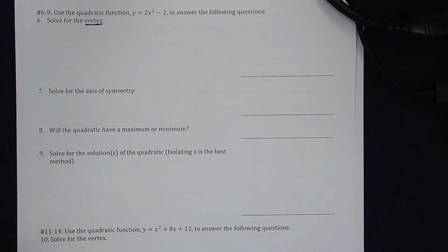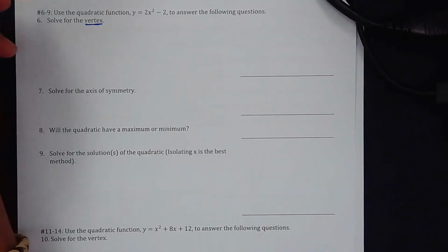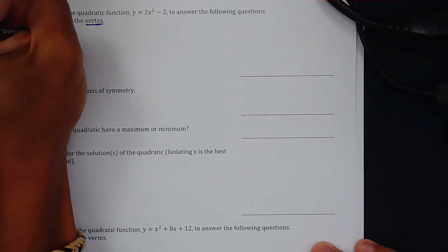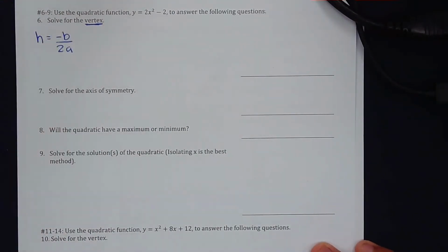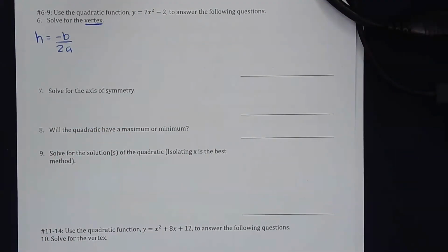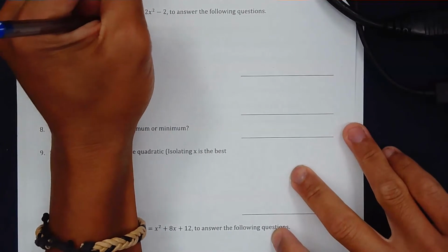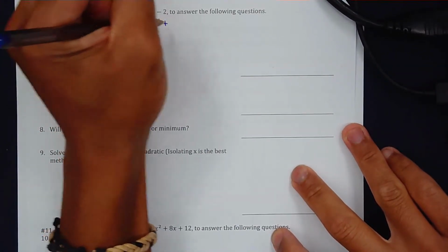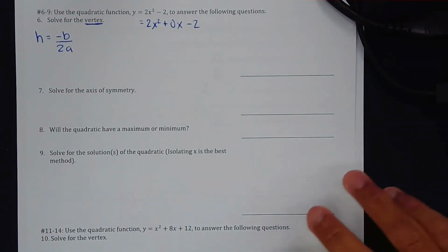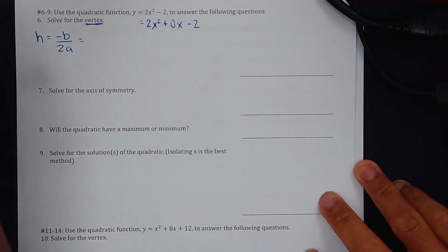I feel like the first way is always the easiest, since when working through lessons, a lot of you found completing the square to be complicated. So let's go ahead and solve for the vertex using our formula method. We can go ahead and rewrite our equation. h is equal to -b divided by 2a. All right, so we look at our original function. We notice something weird. We notice that we don't actually have a b value, right? If we wanted to write this in standard form, we could go ahead and write it as 2x squared plus 0x minus 2.